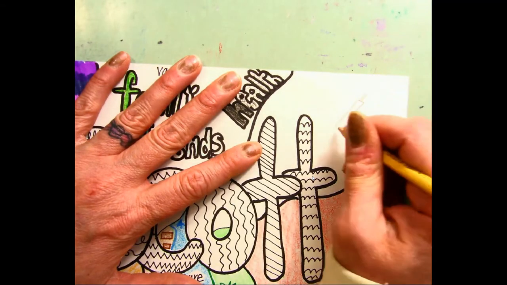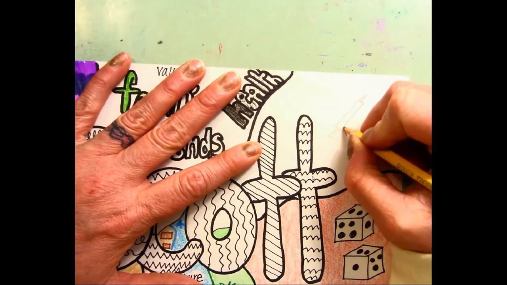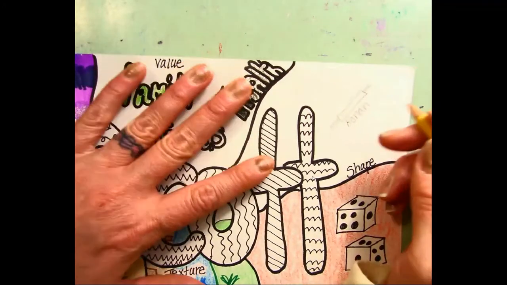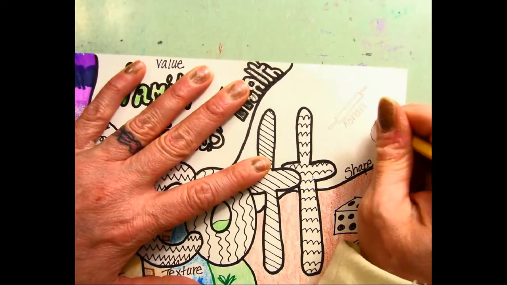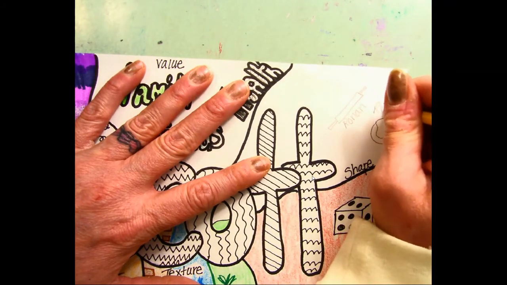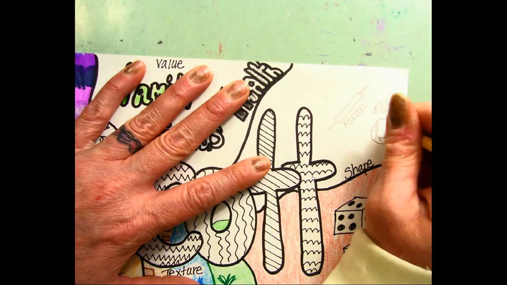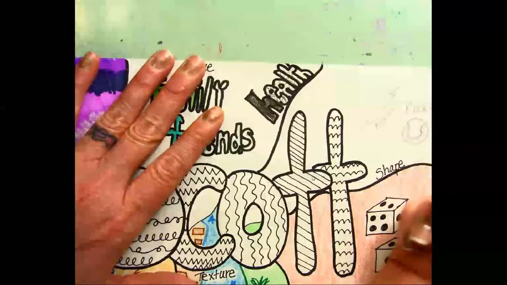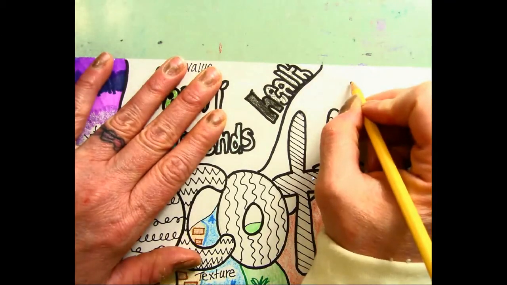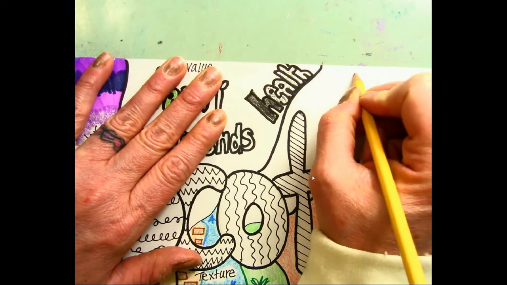Okay, now that the value element is done in my name project, we're going to move on to our last element, which is shape. For this section, I want you to use different shapes that represent each member of your family. So first I would start off with my first son, or my youngest son. His name is Ronan, and he loves to bake and to cook. So I'm going to use the shape of a rolling pin. And underneath his shape, I'm going to write his name. It might be kind of hard to see, but you'll see once I get it colored.